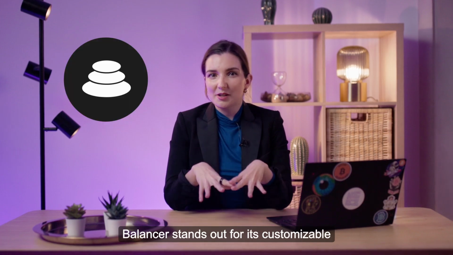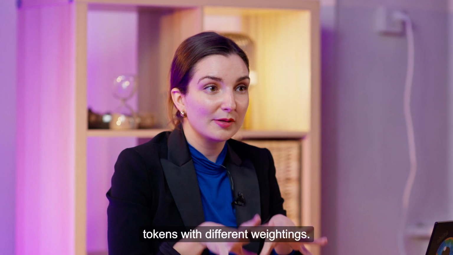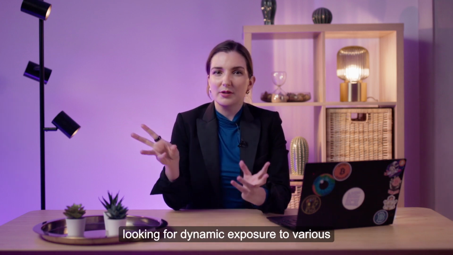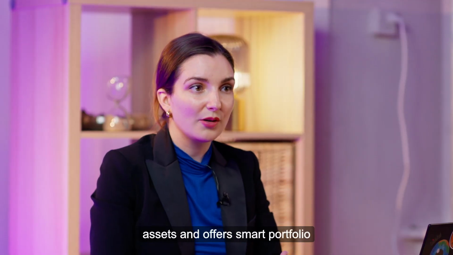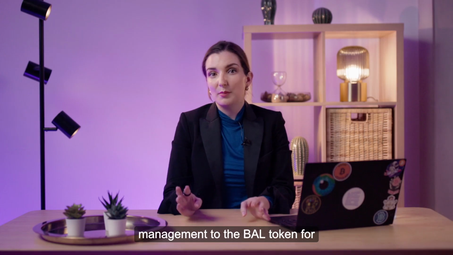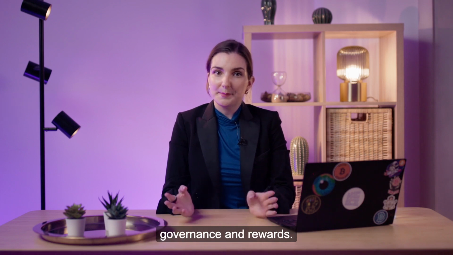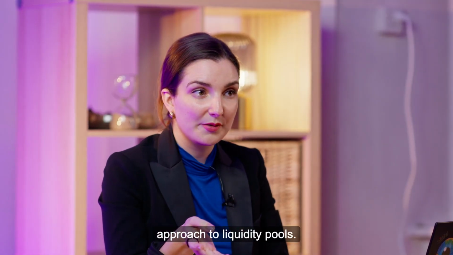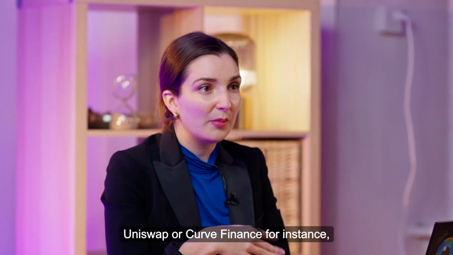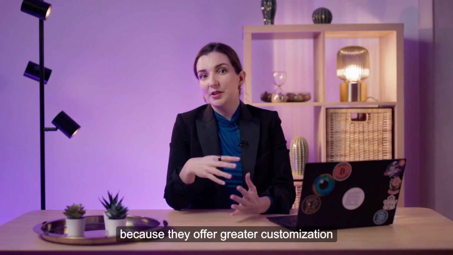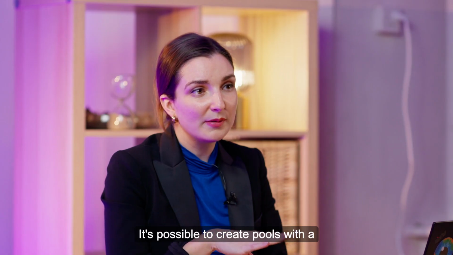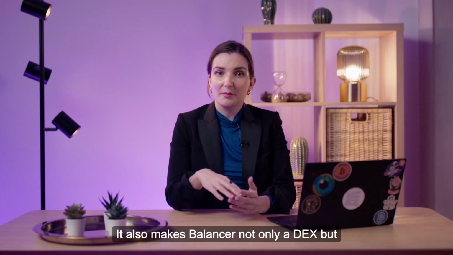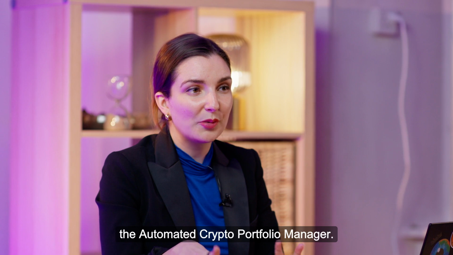Balancer stands out for its customizable liquidity pools that can contain multiple tokens with different weightings. It caters to a sophisticated audience looking for dynamic exposure to various assets and offers smart portfolio management, with the BAL token for governance and rewards. Balancer is a DeFi protocol on Ethereum, known for its flexible approach to liquidity pools. It is a very different approach from Uniswap or Curve Finance, for instance, because they offer greater customization in their liquidity pools. It's possible to create pools with a varied number of assets and at custom proportions.